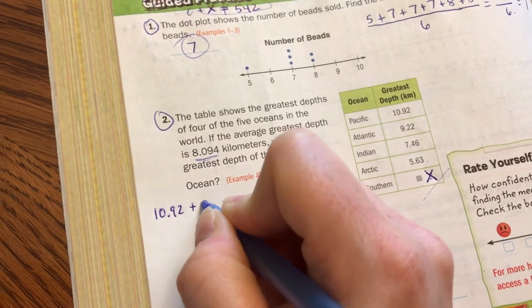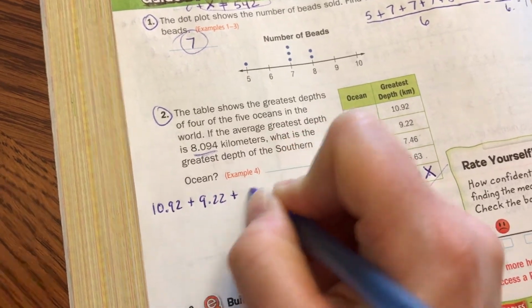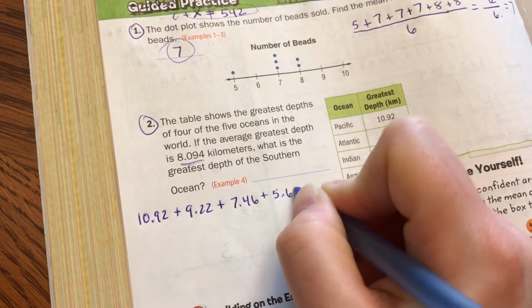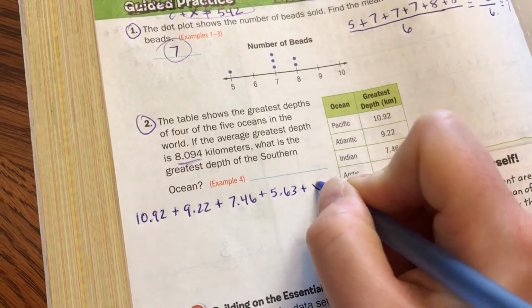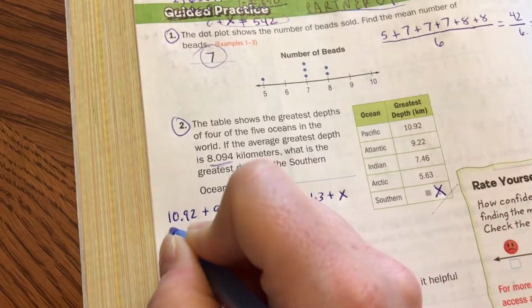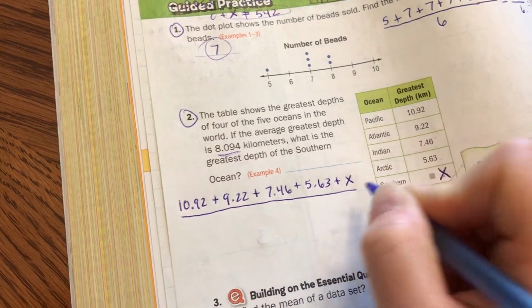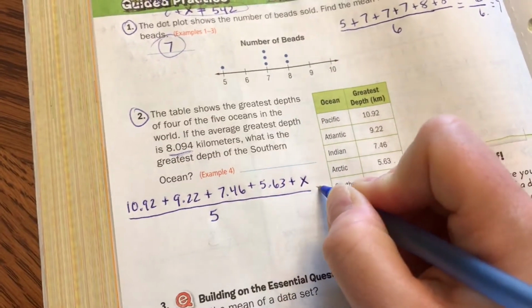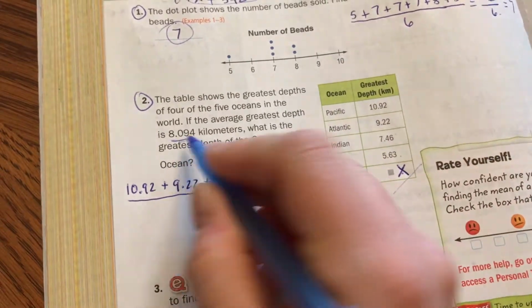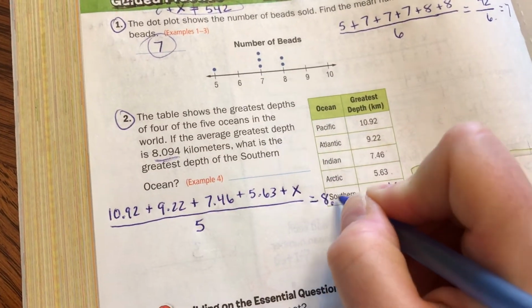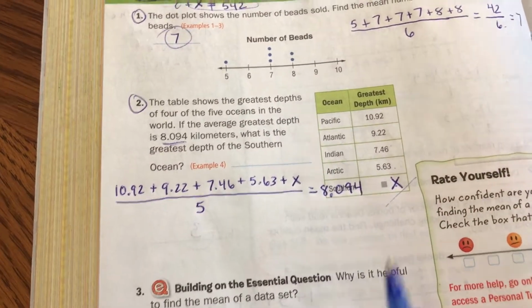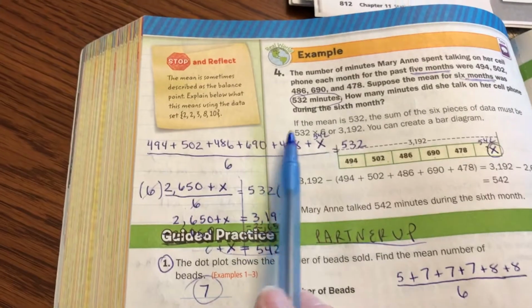10.92, 9.22, 7.46, 5.63, and then there's X. And that would all be divided by 1, 2, 3, 4, 5. And that would equal this average, 8.094.